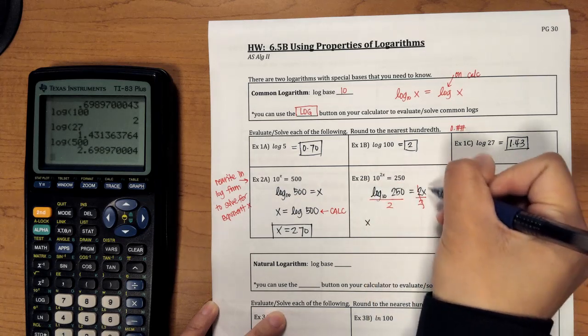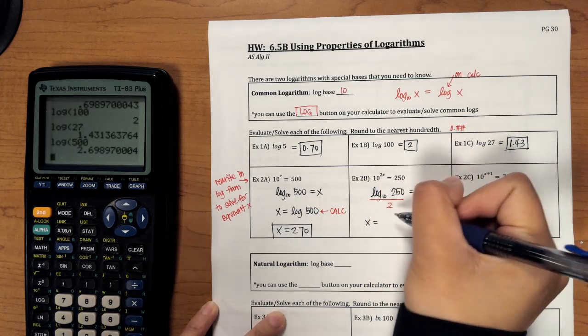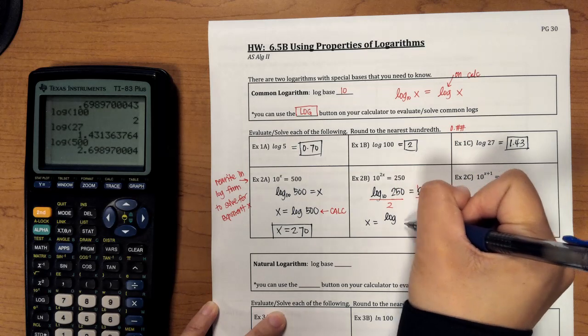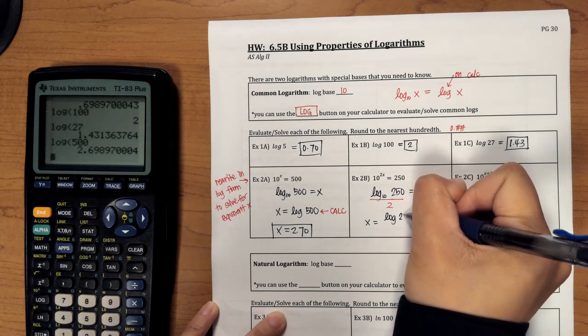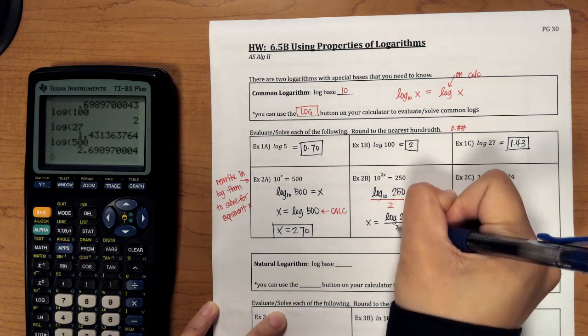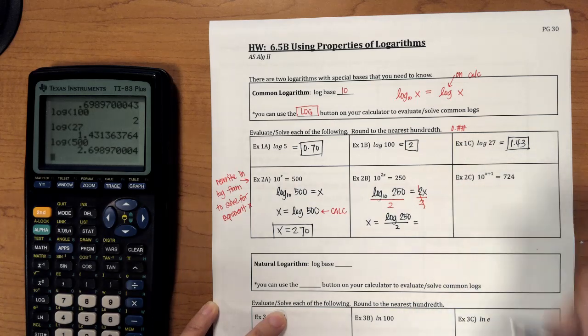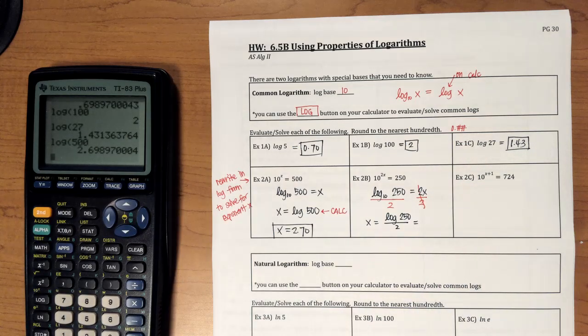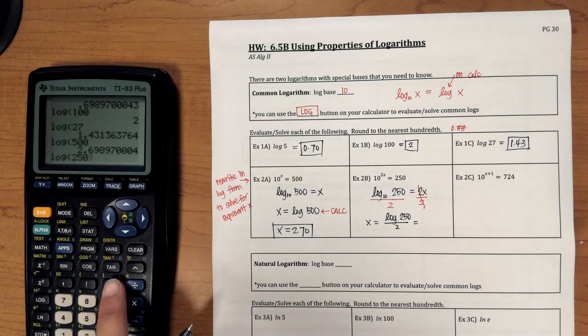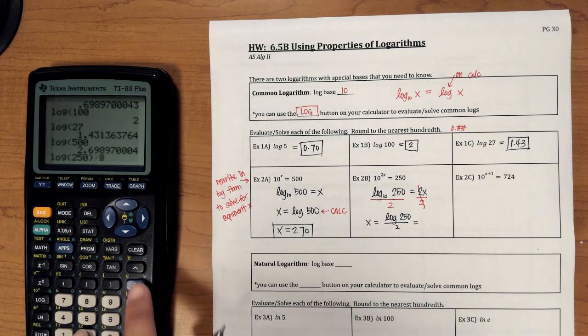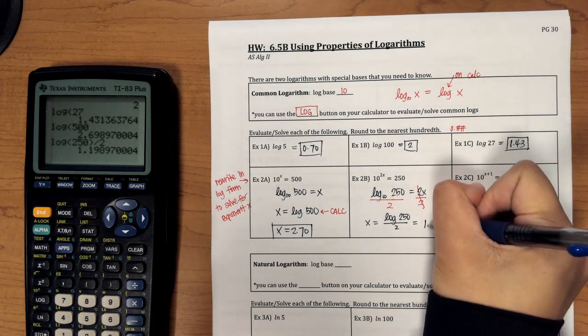So now I have on the right side x equals, and I have log, I'm going to make the 10 invisible, 250 over 2. And there's no decimals yet, which is good because now I can be more accurate and I don't have to type as much stuff in. So what I'm going to do is do log 250, close the parentheses, divide by 2, and there's my final answer.